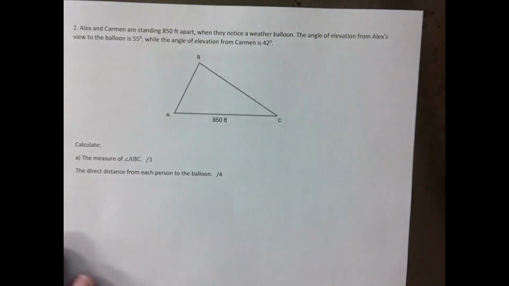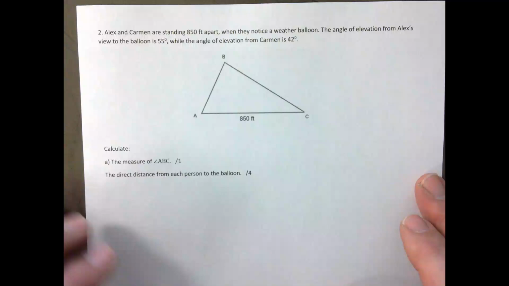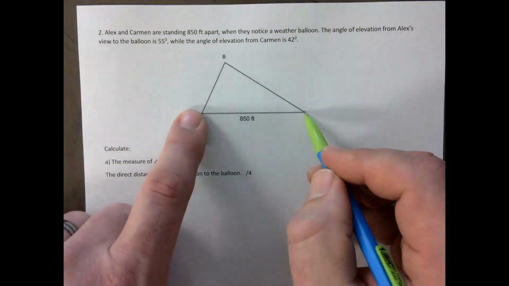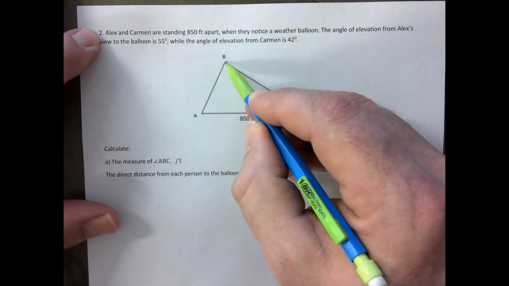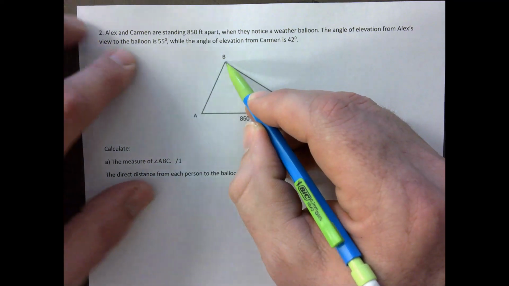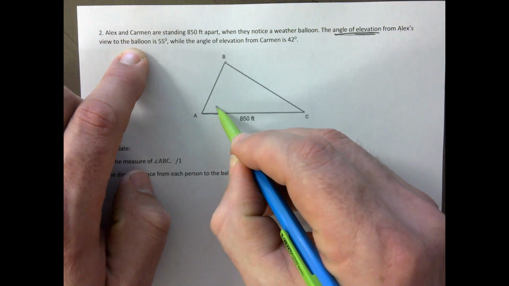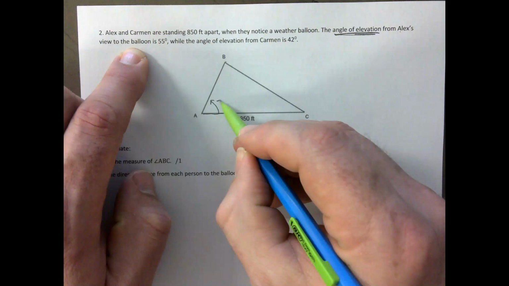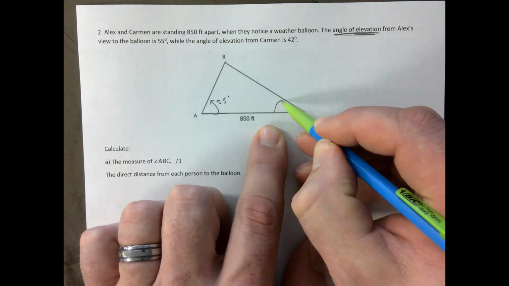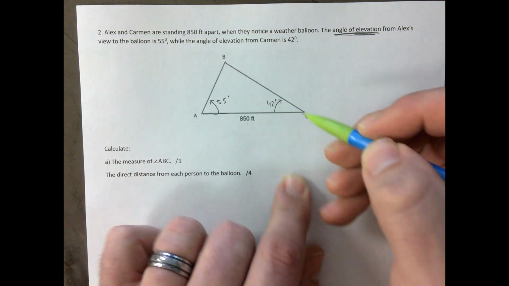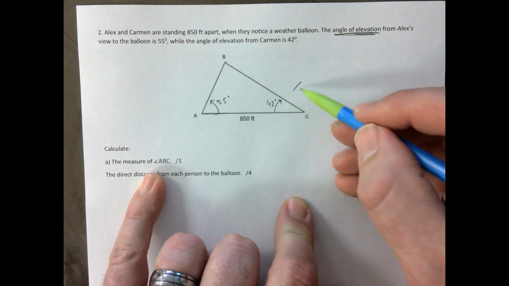Back side, a bit of a longer word problem. Alex and Carmen are 850 apart. They notice the weather balloon. Alex's view to the balloon is the angle of elevation. So this is your horizontal, and from there you start to measure, and that's 55 degrees. If you put it there, you're fine. For Carmen, it starts from here and goes up, that's 42. If you put that there, you get a mark.